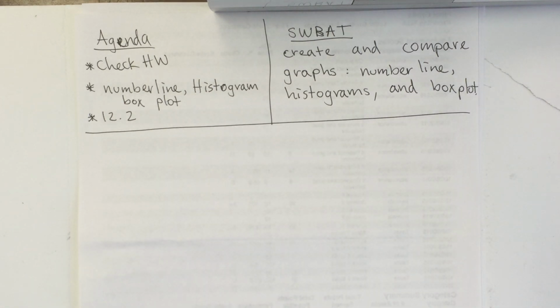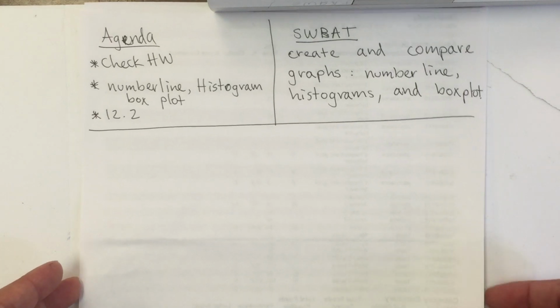Hello students, today we're going to check our homework. We're going to learn about number line, histogram, and box plots, and you will be able to do 12.2. Today students will be able to create and compare graphs, and that includes number lines, histograms, and box plots.